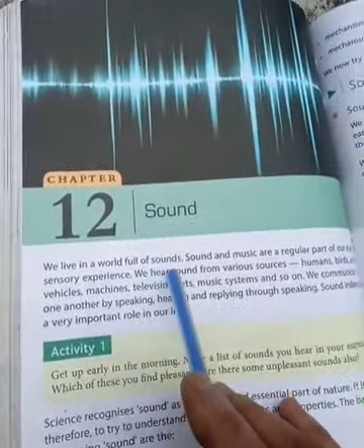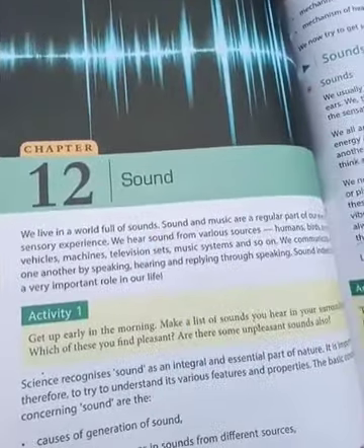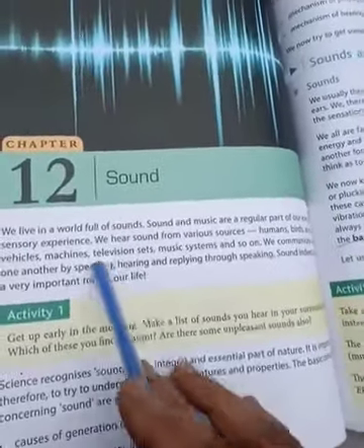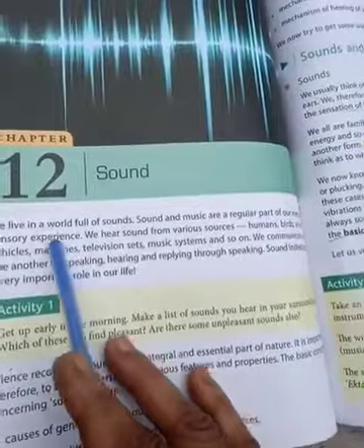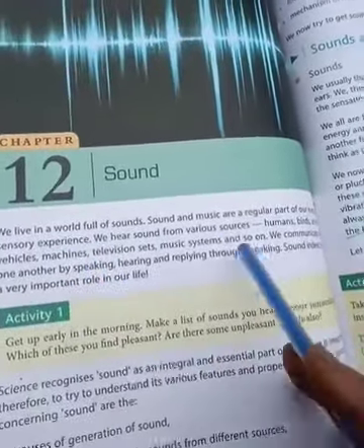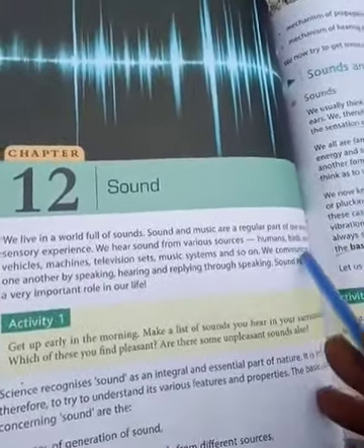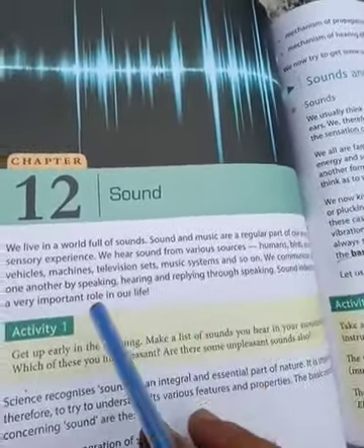We live in a world full of sound. Sound and music are a regular part of everyday sensory experience. हम सब बहुत कुछ सुनते हैं, तरह तरह का sound सुनते हैं. We hear sound from various sources: humans, birds, animals, vehicles, machines, television sets, music system, and so on. हर घर में तुम सब म्यूजिक सिस्टम रखे हो.